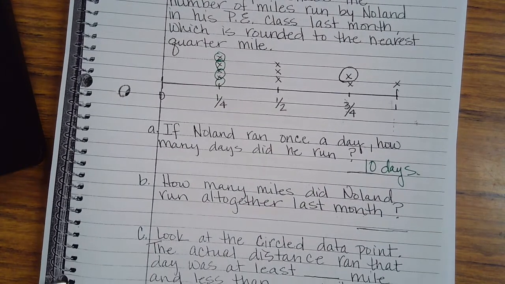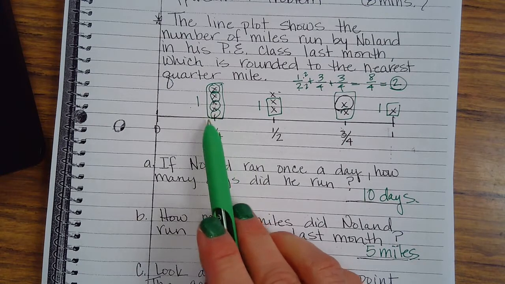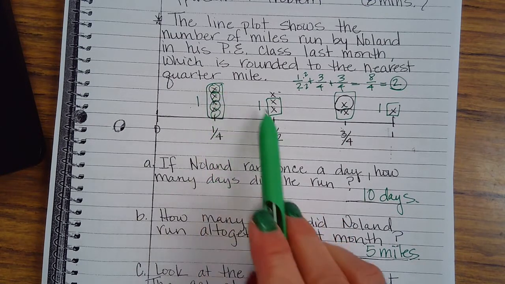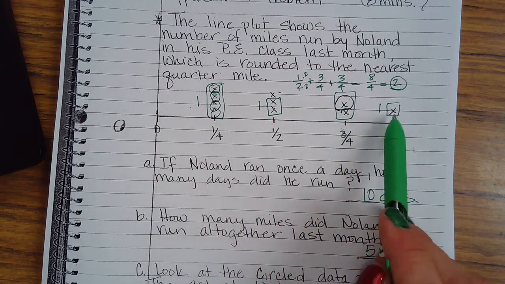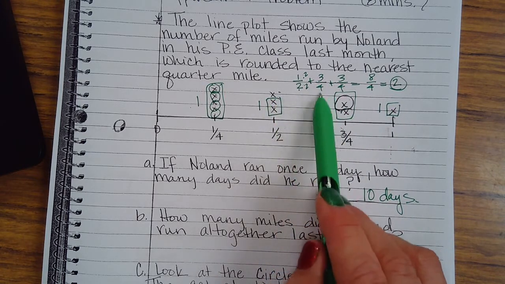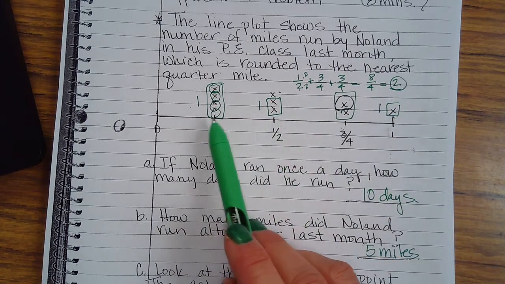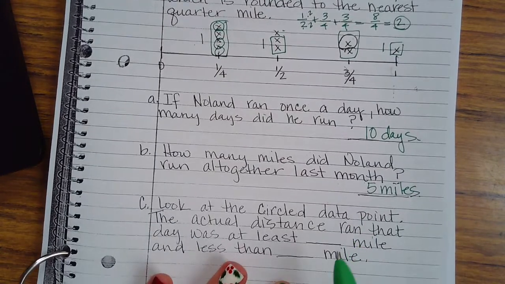Okay, so if Nolan ran once a day, how many days did he run? That's right, 10 days. How many miles did Nolan run altogether? So once I add this up, here's 4 1/4, 2 1/2. Here's 1, and I added up what I had left over, 1/2, 3/4 plus 3/4 gives me 8/4, and I end up with 2. Add those up, and you end up with 5 miles.